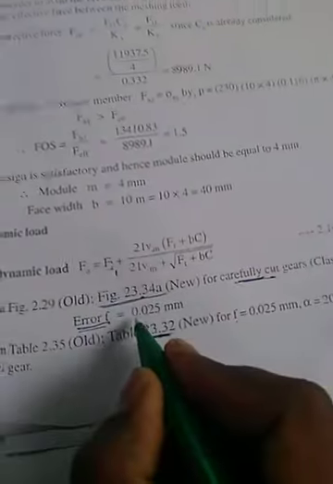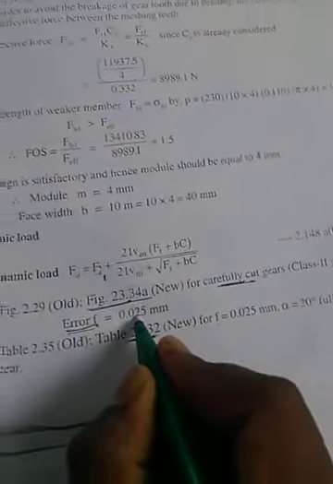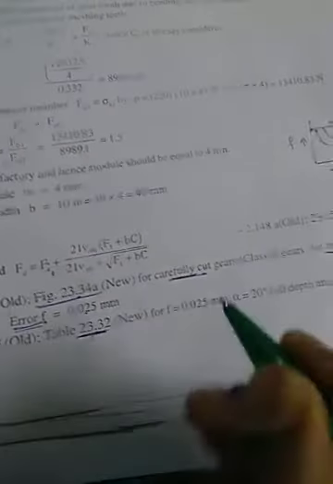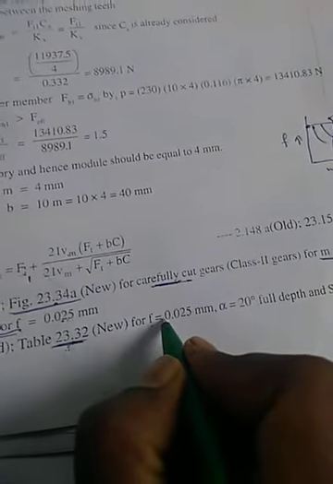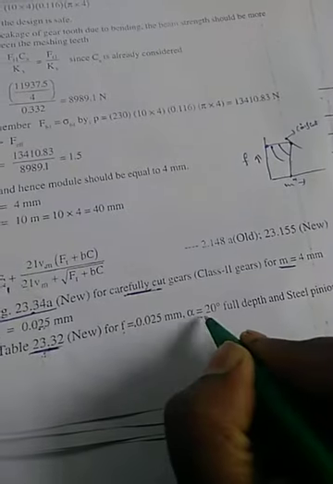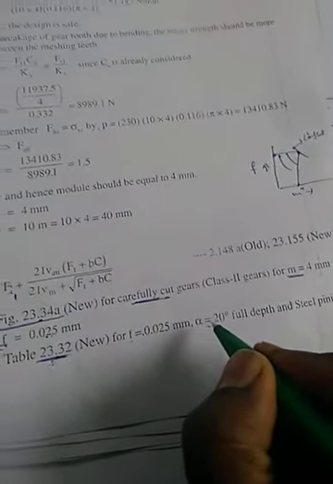we come like this and calculate the error F here. For that we are getting 0.25. After calculating this, we move on to the table. In this table, based upon the value of F and the alpha given, we are going to select the C. And also we are going to see the material for pinion and gear.